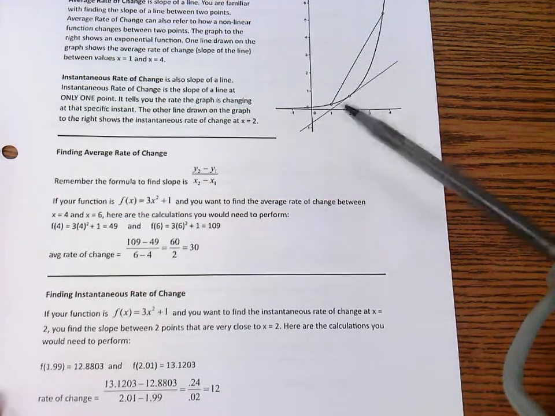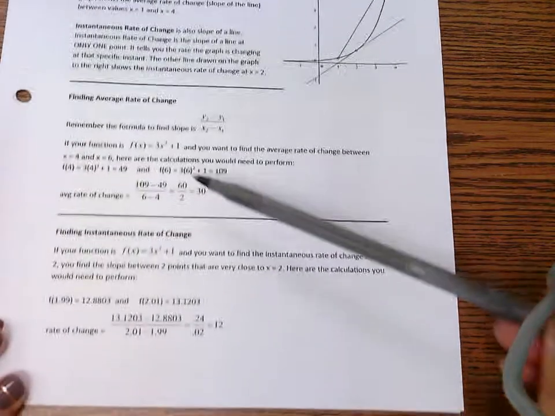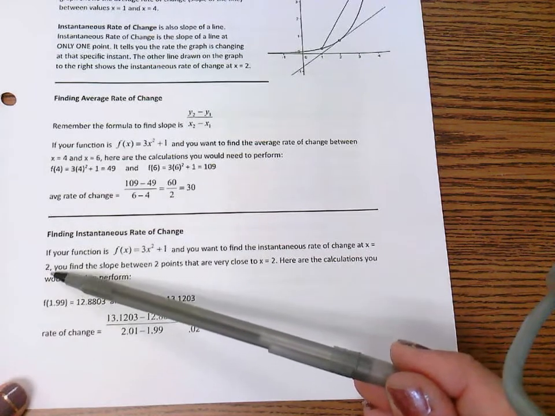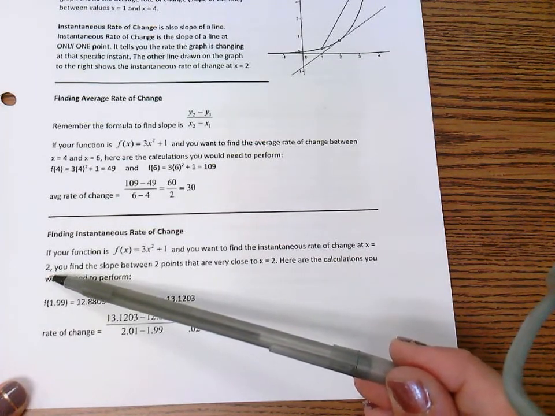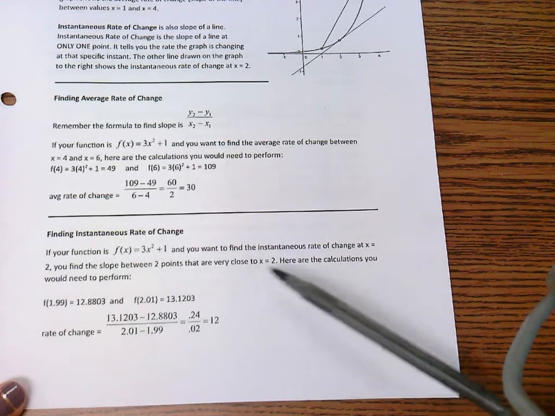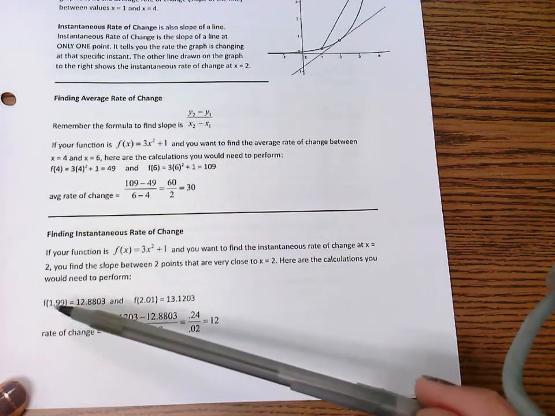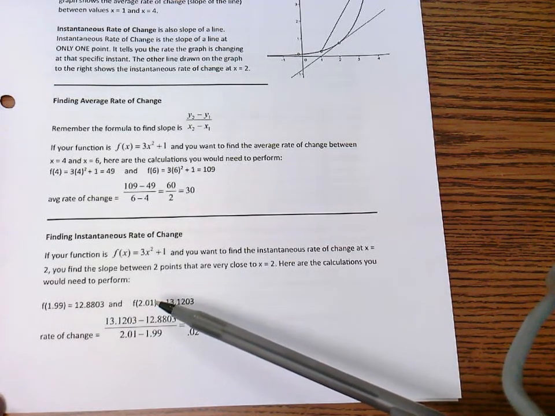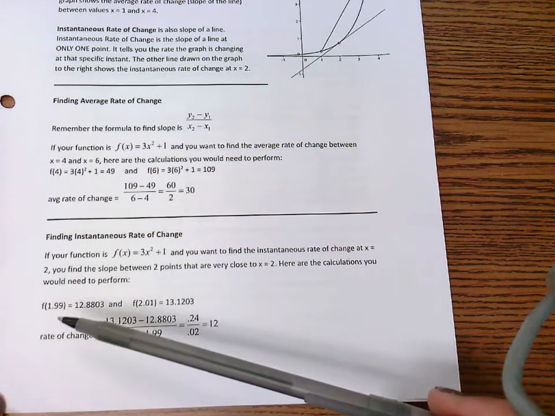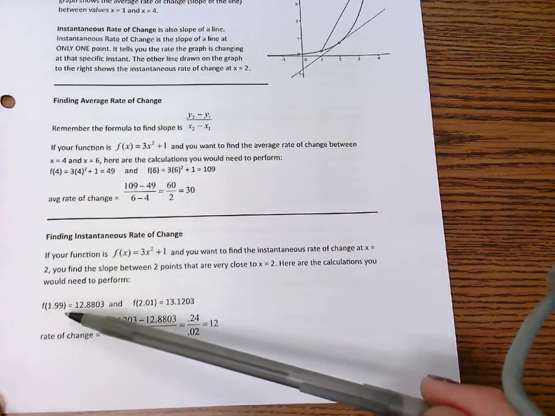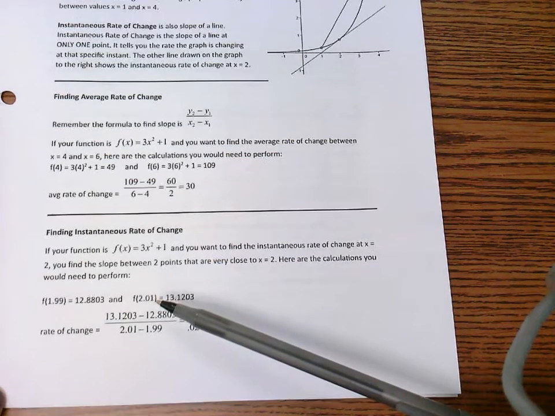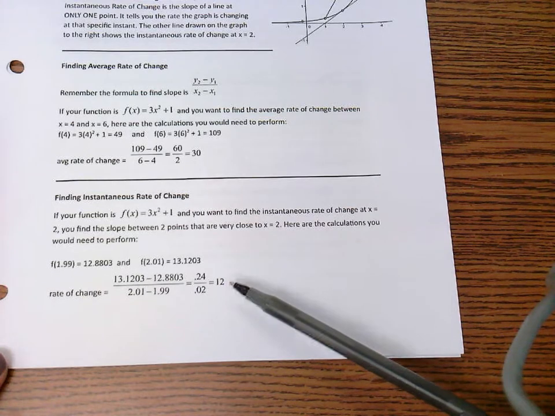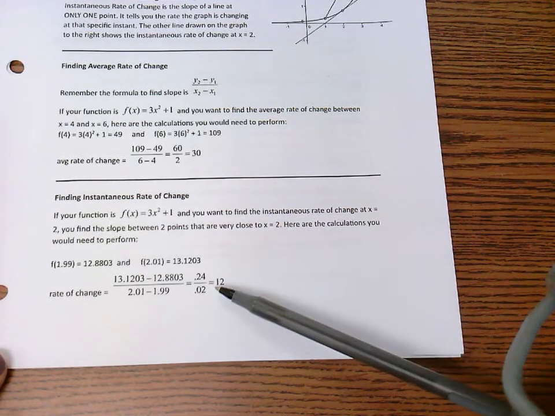This is a different function than what you saw up here. All right, so then they wanted to say, what is the instantaneous rate of change at x equals 2? So they need 2 points. So to find the 2 points, they just pick very close points. So 1.99 is very close, and 2.01 is very close. But that gives you 2 different points that way. So they did f of 1.99 and they did f of 2.01, and then they calculated the slope. So the instantaneous rate of change at 2 itself is 12.